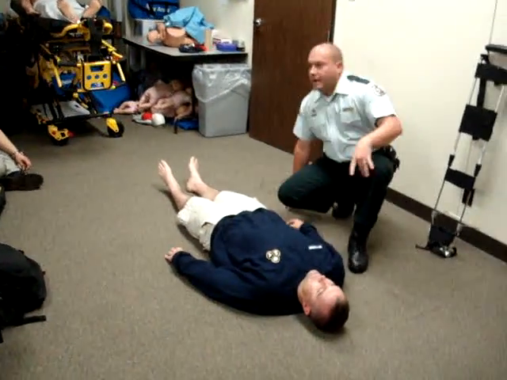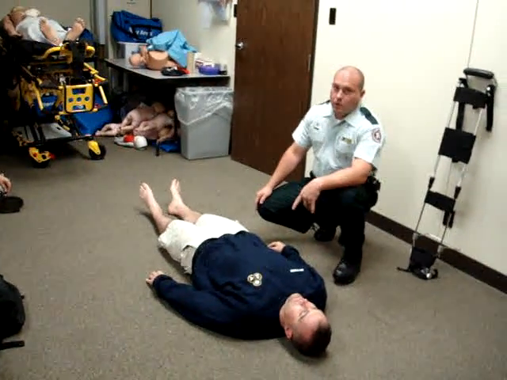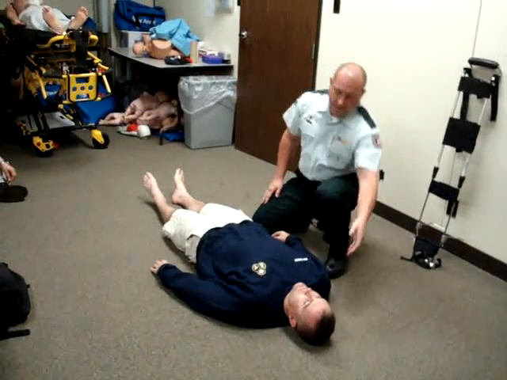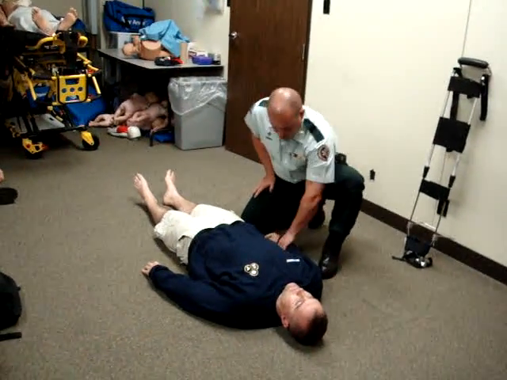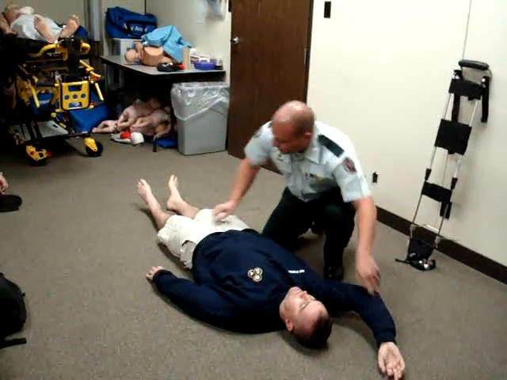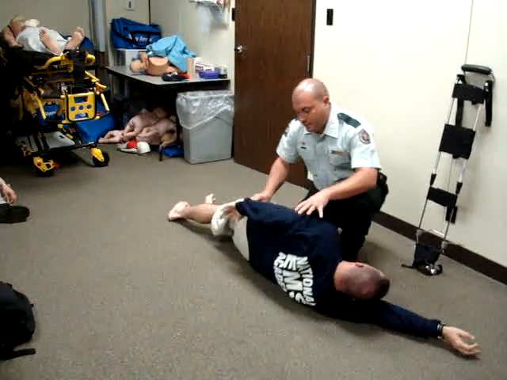I have a high priority patient. I'm going to get my patient ready for transport. I'm going to do a rapid trauma assessment. I'm going to palpate the back of his neck, measure and apply an appropriate size C-collar. On a head count, we're going to log roll the patient. 1, 2, 3.